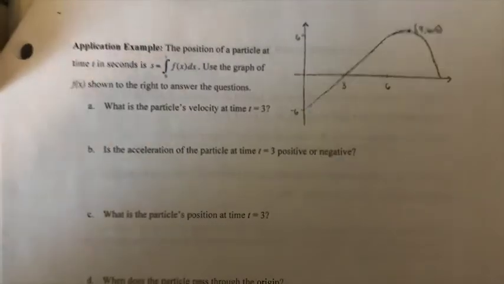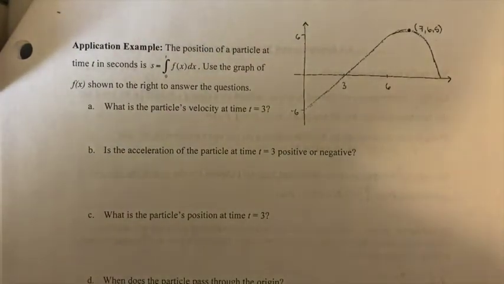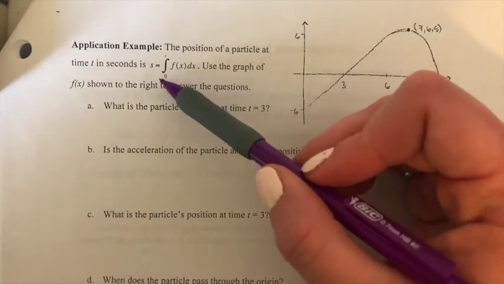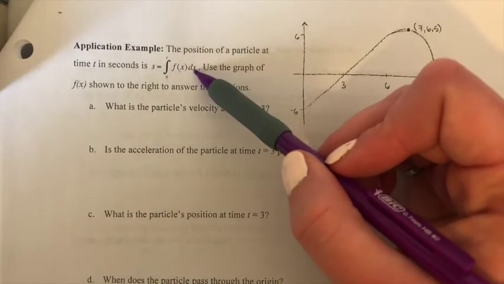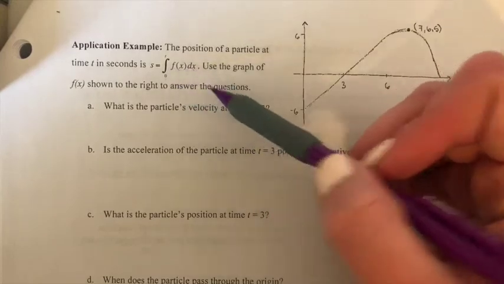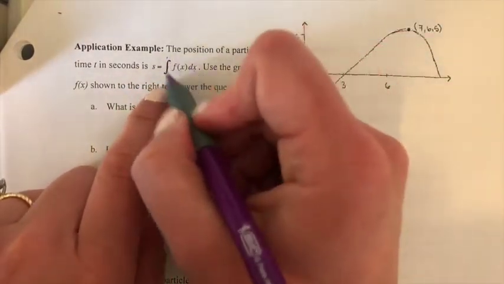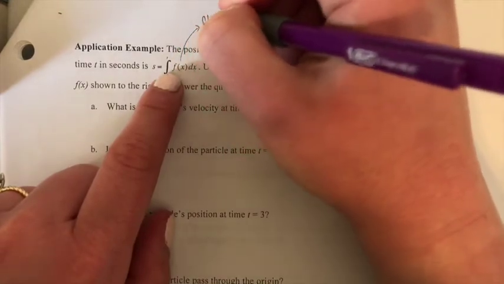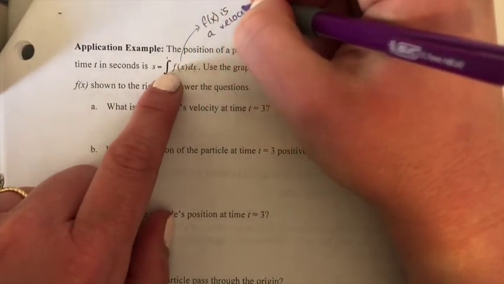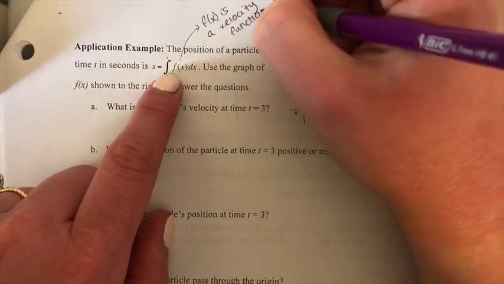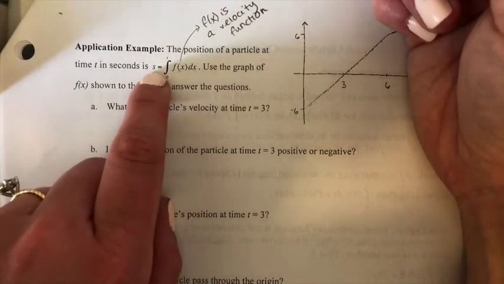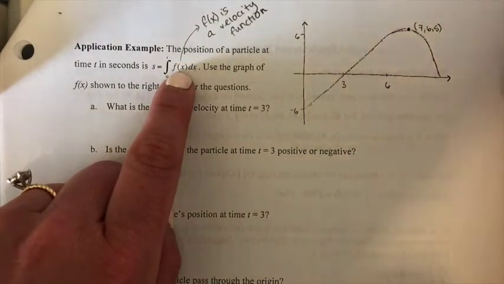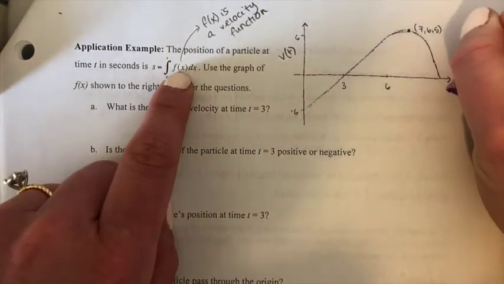Okay, one last application example. The position of a particle at time t in seconds is equal to the integral from 0 to t of the function f of x dx. So we're adding up all of the little bits, okay? If we're getting the position from adding up all of the little bits, that means f of x is a velocity function, right? If we're doing the integral, we're adding up all the little bits under this line, and we're getting position, this has to be a velocity function. So this is velocity, and this is time.